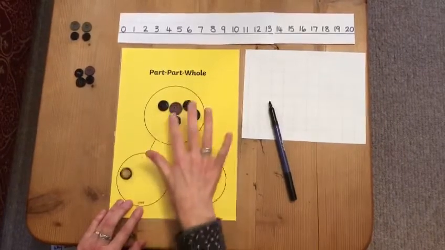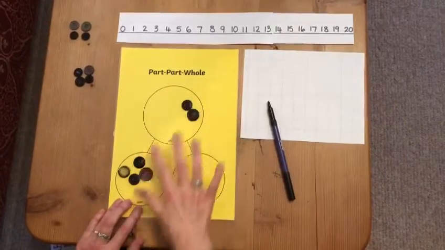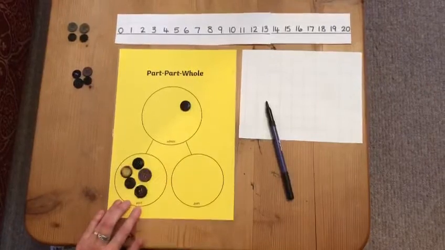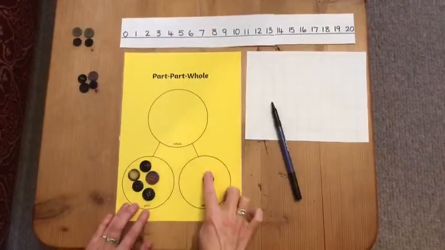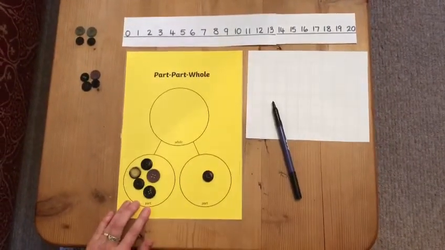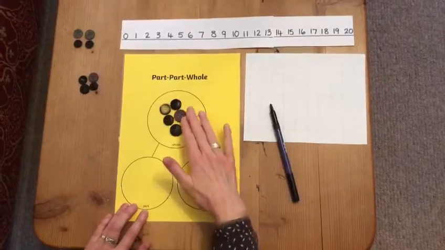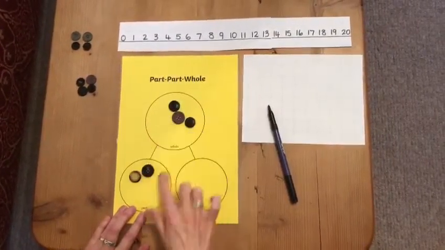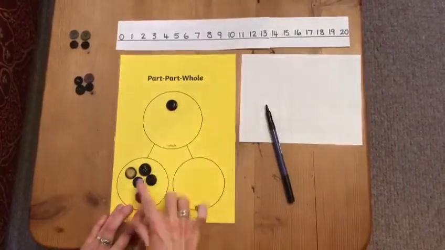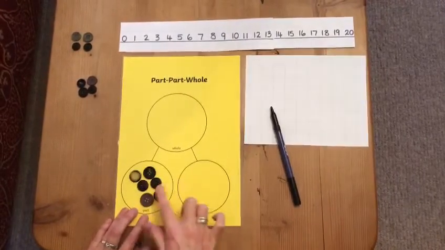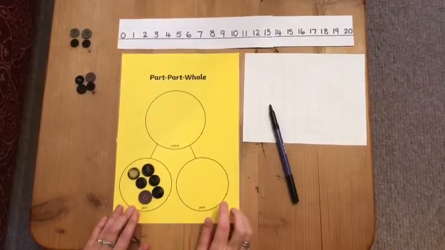We could have 1, 2, 3, 4, 5 in this part, and 1 in the other part. Or we could have 1, 2, 3, 4, 5, 6 in this part, and 0 in the other part.